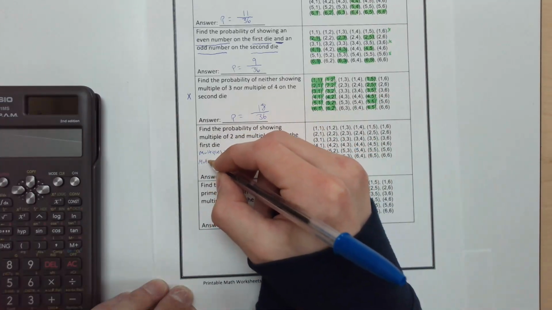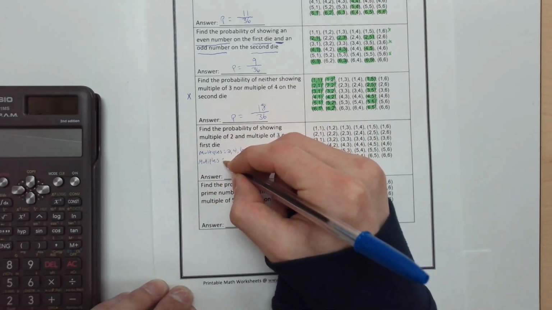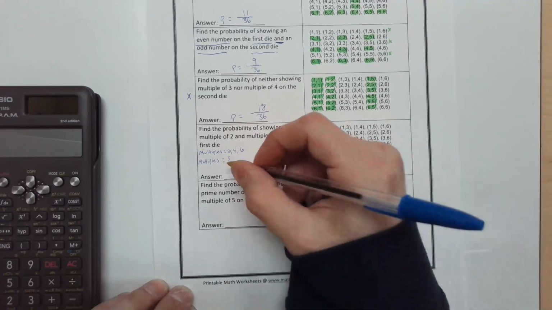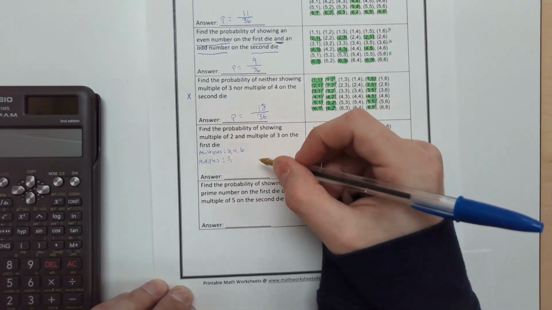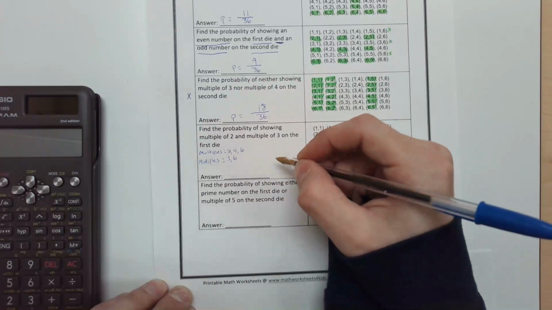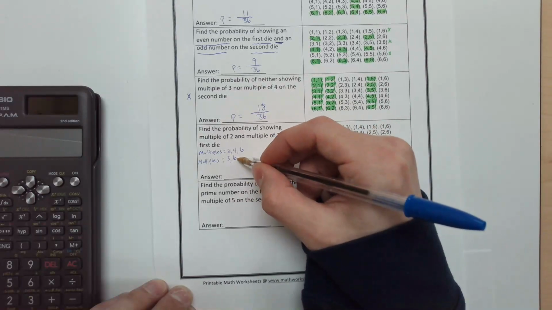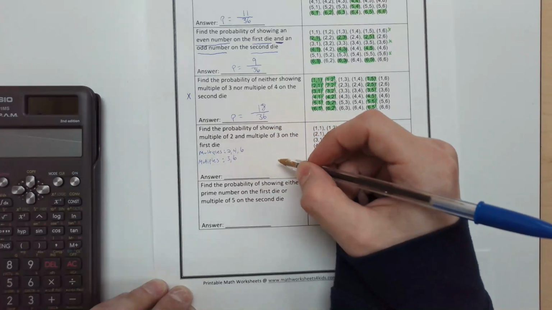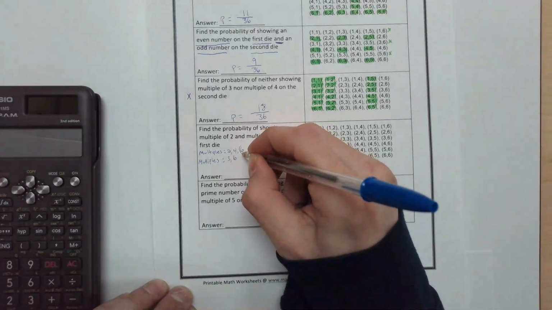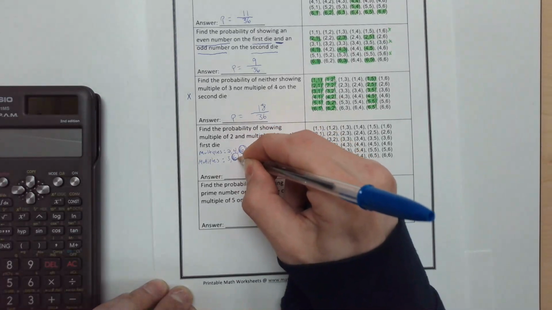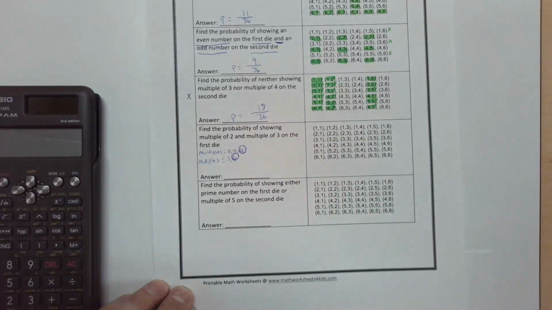Let's do multiples of 3. 3 times 1 is 3. 3 times 2 is 6. And that is the last number on our dice, so we don't have to continue this row. Now we are looking for a number that they have in common. Six is our number in common.